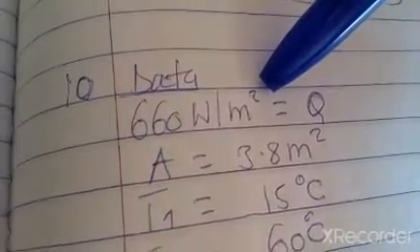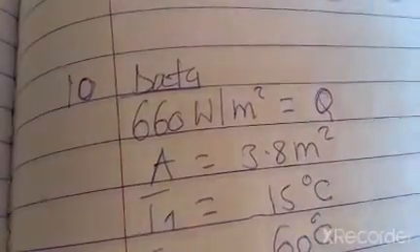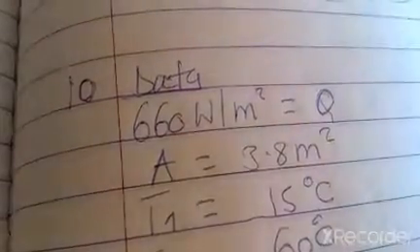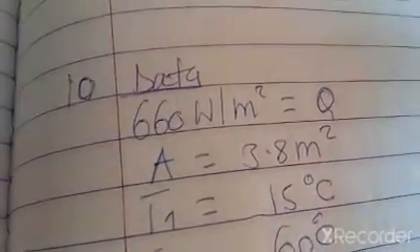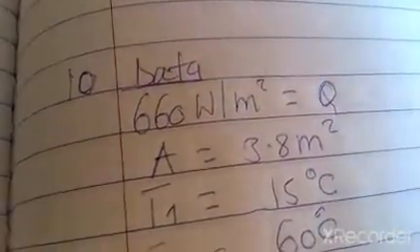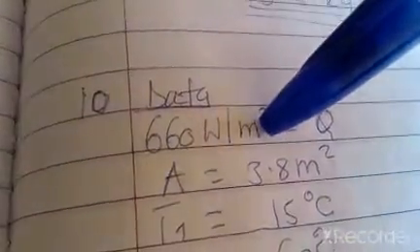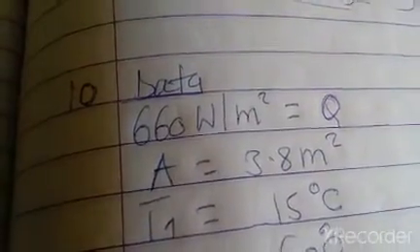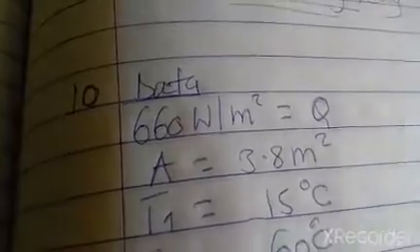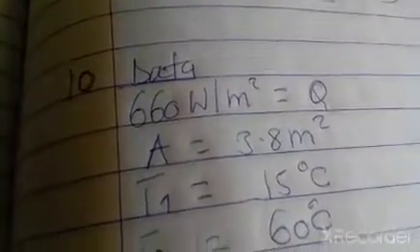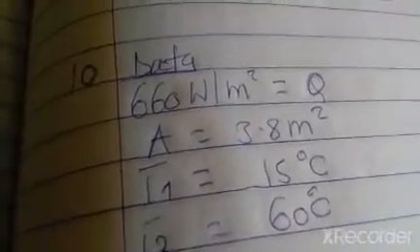So we've been told that this collector absorbs solar radiation at the rate of 660 watts per meter squared. So for every meter squared, it is able to receive 660 watts. Now we've been given 3.8 meters squared, so we need to find the total amount of heat we are going to expect with this collector.